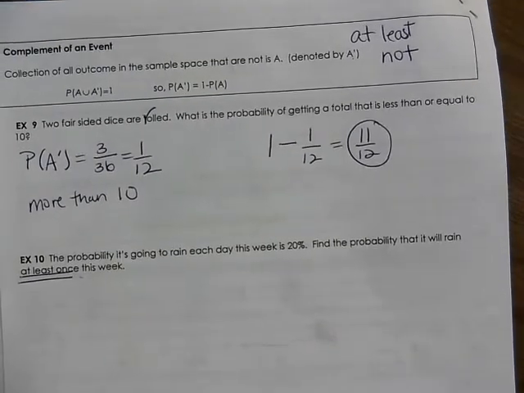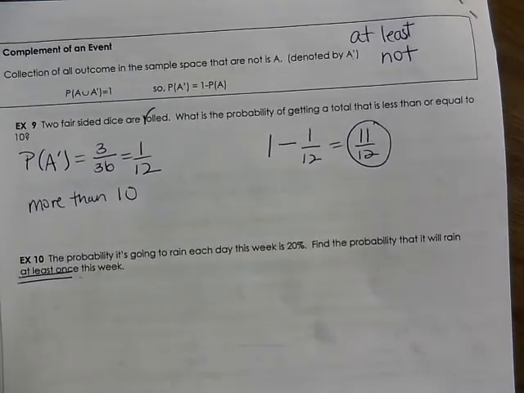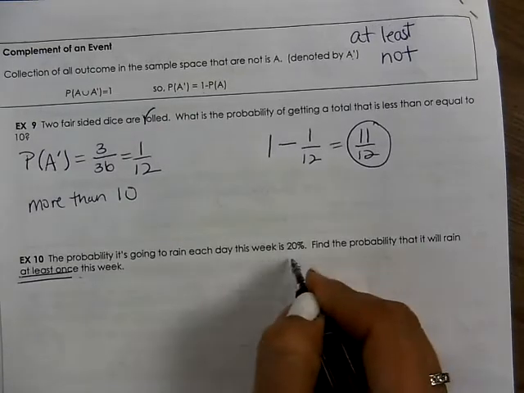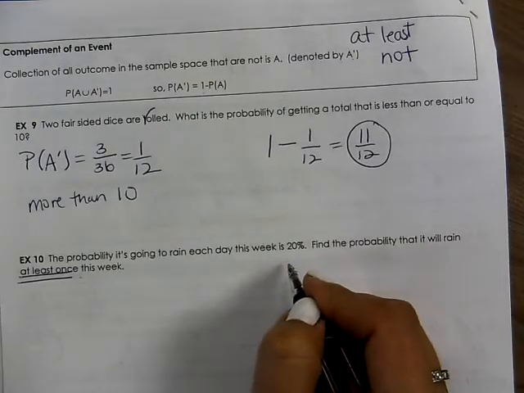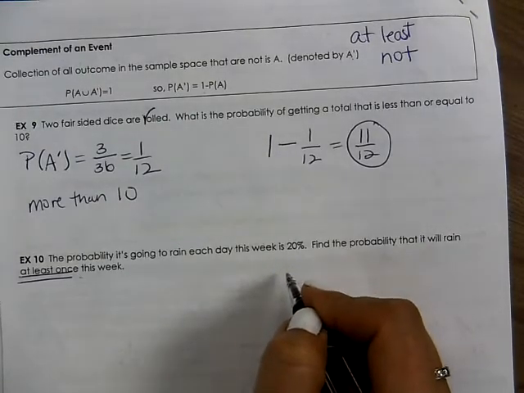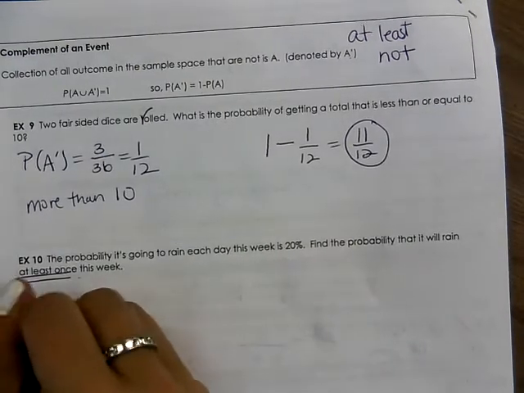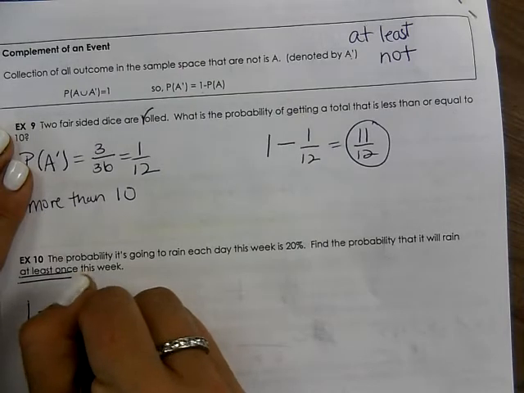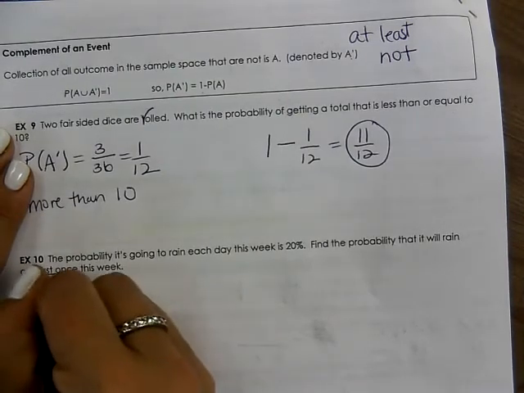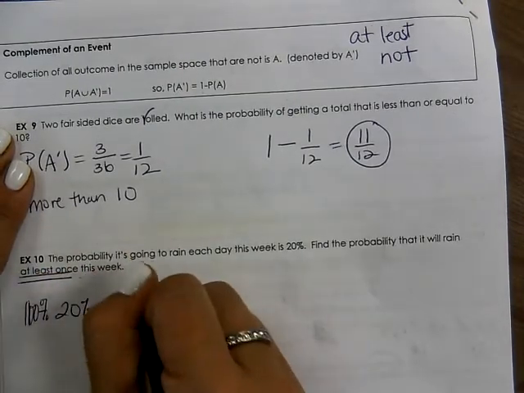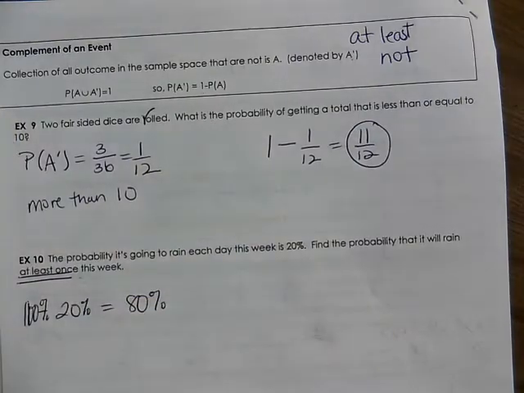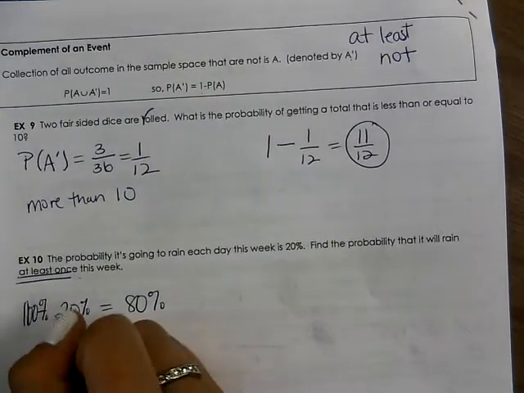So now you want to think about that happening one time. If there's a 20% chance it rains, then what's the probability that it doesn't rain at all? 80%, right? 1 minus 20%, or 100% minus 20%, gives us 80%. So there's an 80% chance that it doesn't rain.